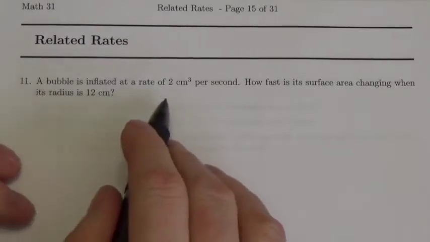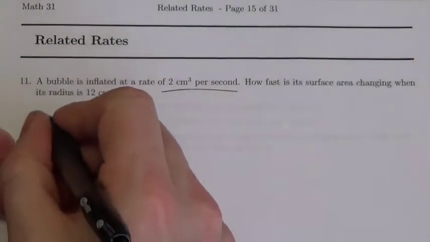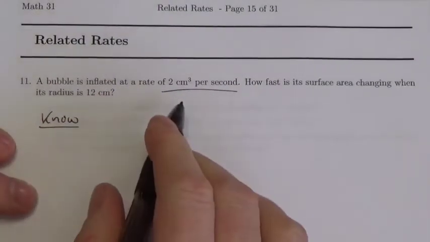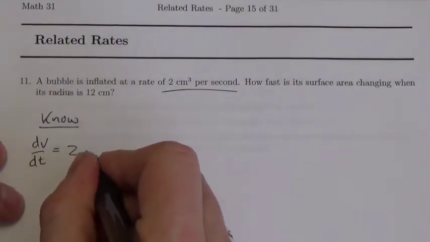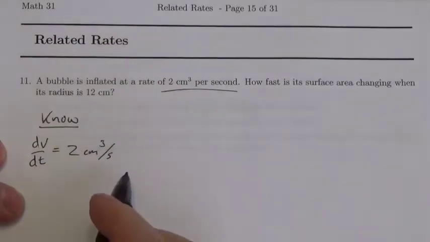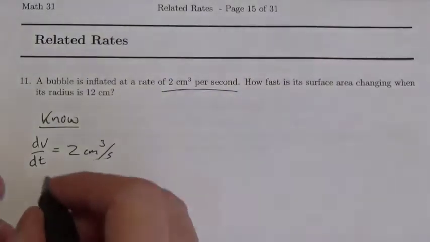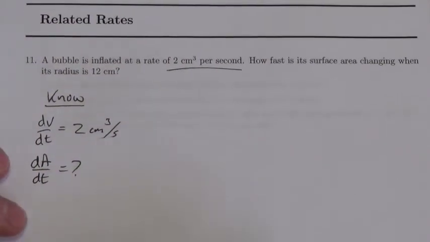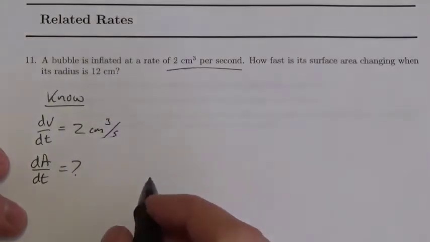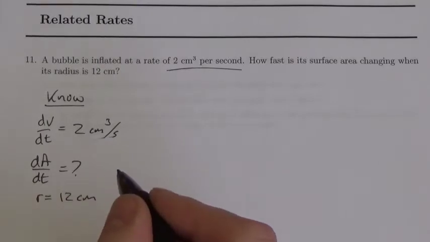A bubble is inflated at a rate of 2 centimeters cubed per second. Right off the bat, I know it's a rate of change. I know dV by dt is going to be 2 centimeters cubed per second, and I know that it's positive because it's being inflated. We're adding the air to it. How fast is its surface area changing? So we are looking for dA by dt. I know that's what I'm looking for, when its radius is 12 centimeters. We're looking for it at the specific moment that r is equal to 12.